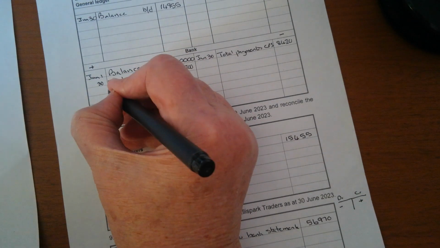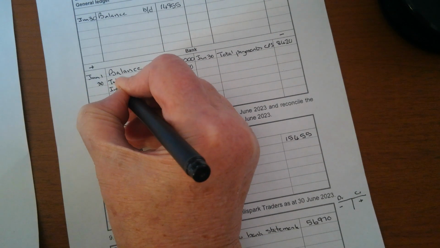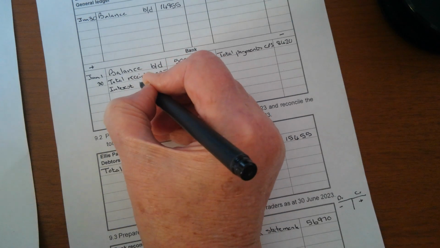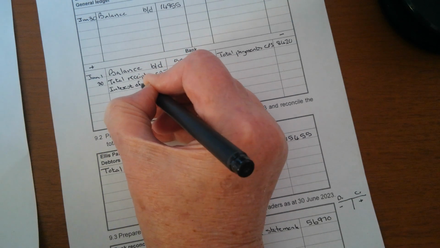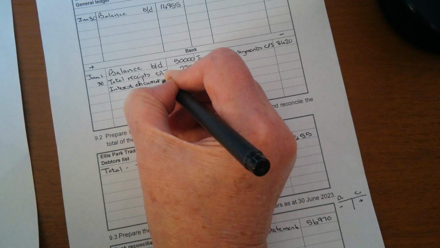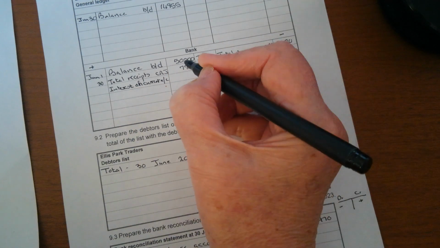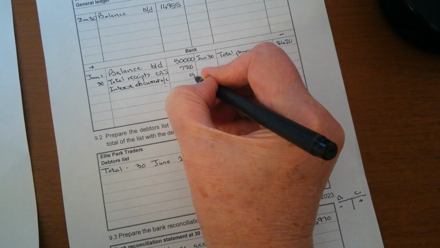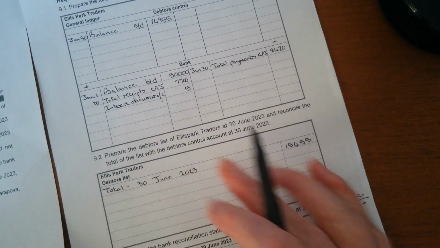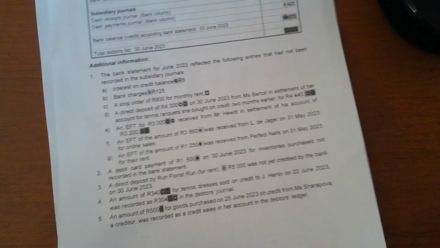So I will indicate that we received interest, and my bank account is called a current account, so it's interest on current account, and that will give me 5 rand. Okay, and then I will credit my interest on current account to indicate that we have an income.